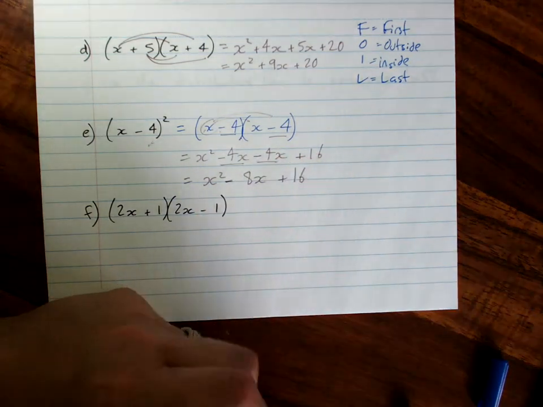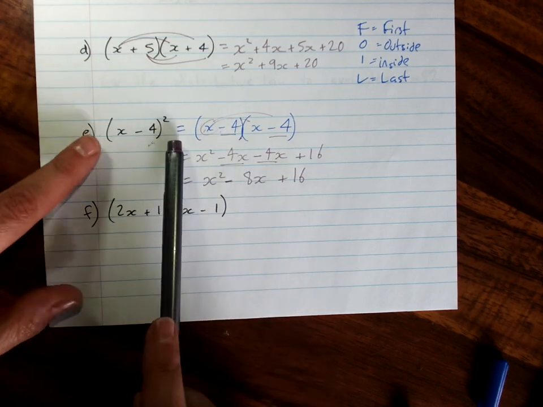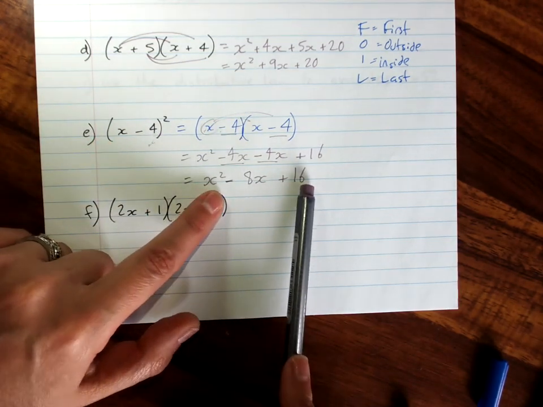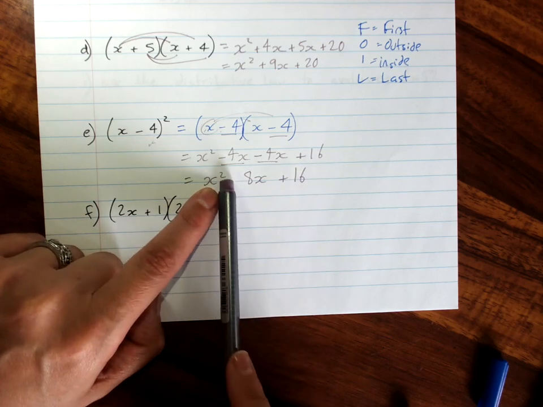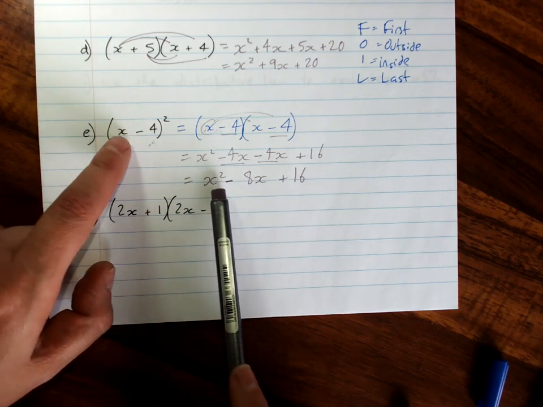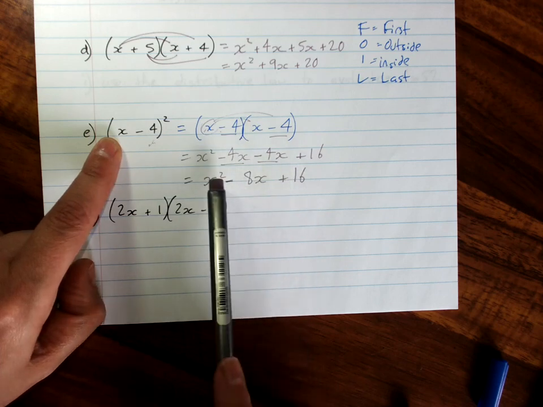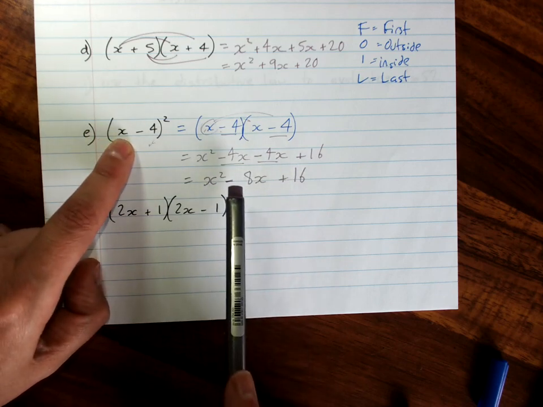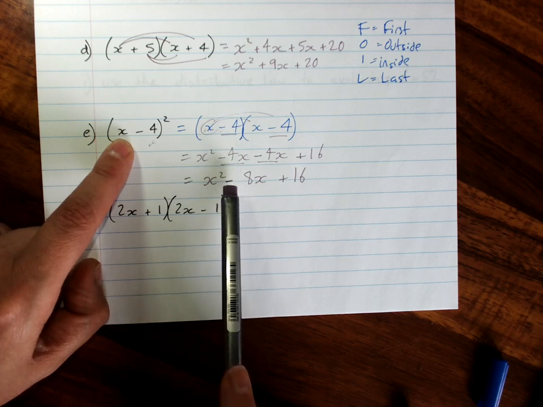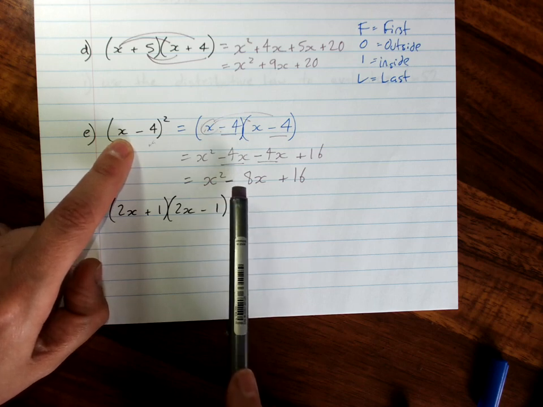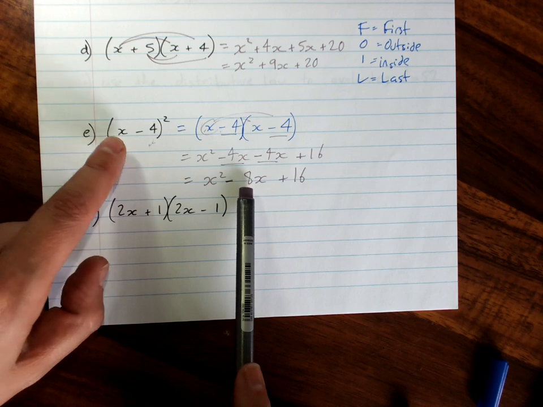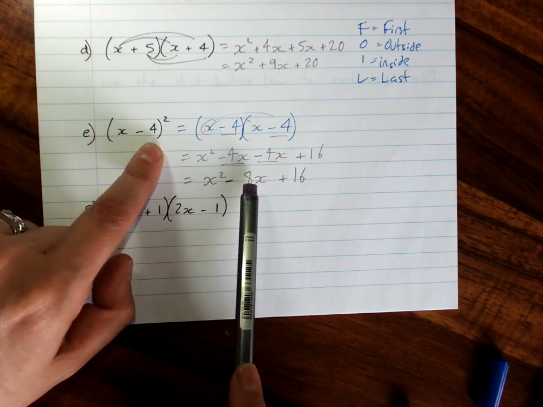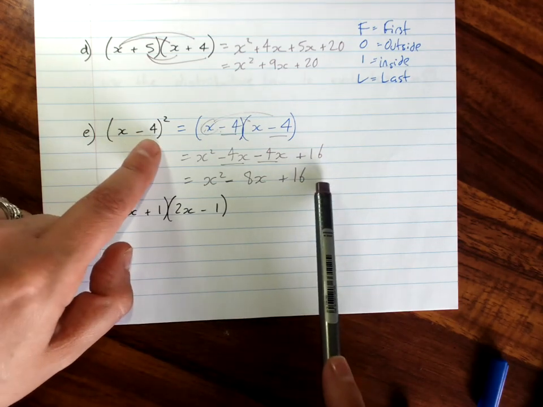If you are very comfortable with this, you are most welcome to go straight from this question to this, because you know that a perfect square expanded will give you the square of the first term, plus or minus 2 times the product of the two terms, and the second term squared.